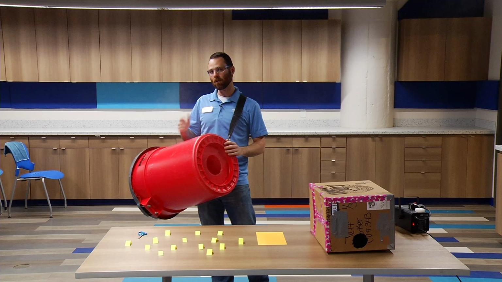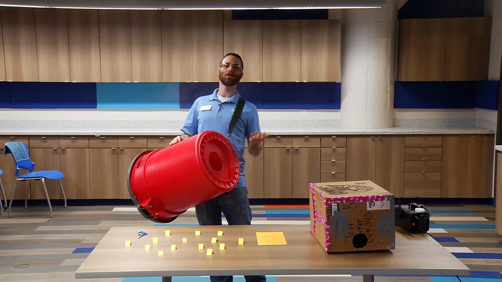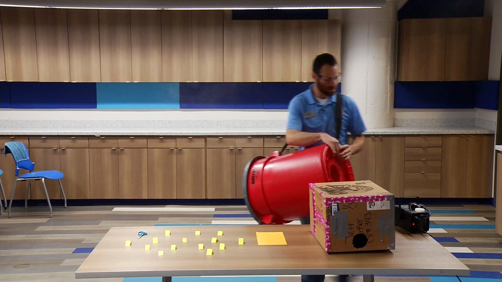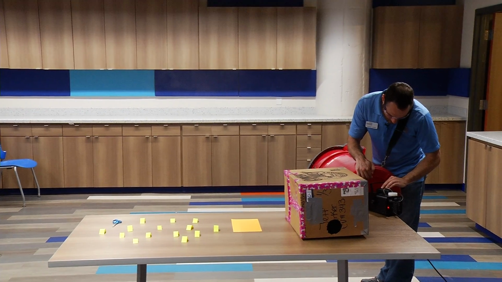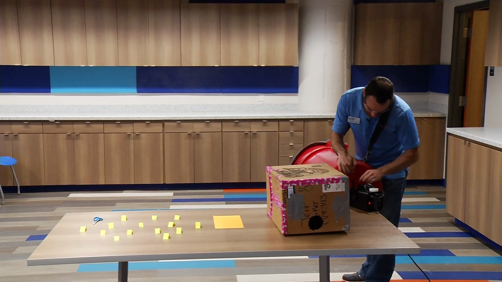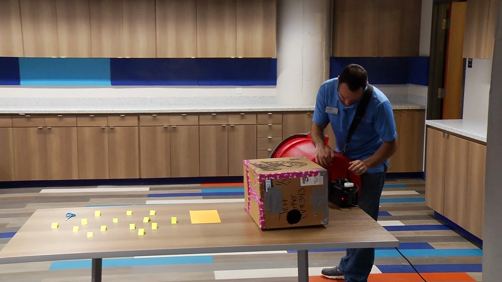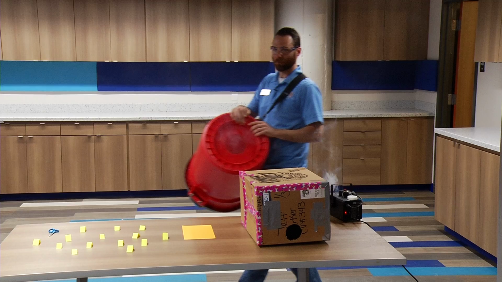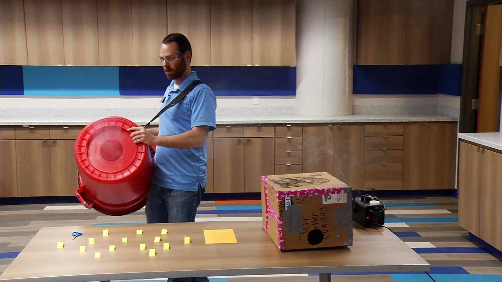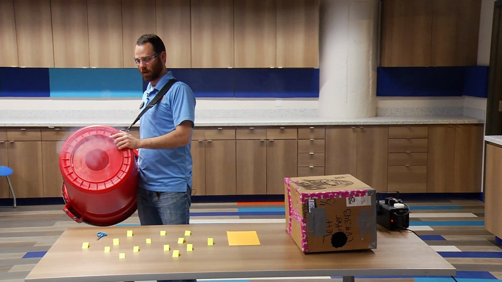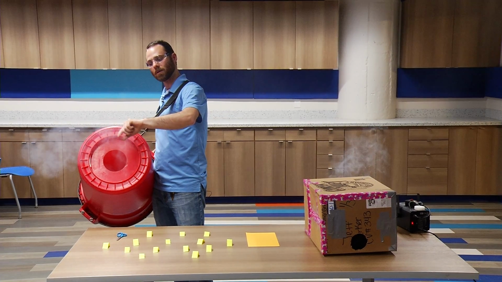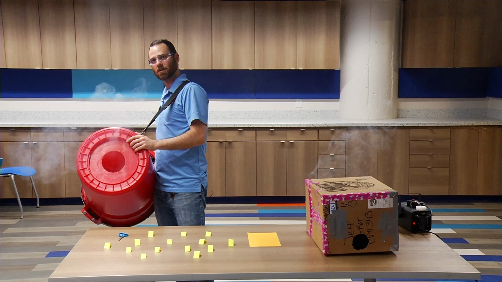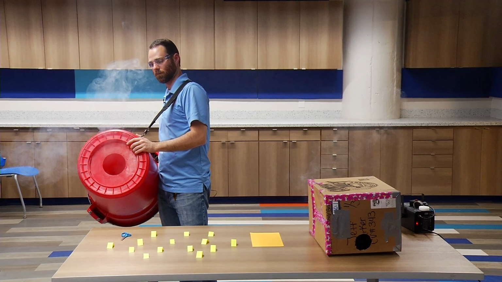Now, I can show you what that looks like using a fog machine. So this is a basic fog machine. You can get them for about $25 on Amazon. I'm going to add just a little bit of fog in here, and I'm going to demonstrate what this vortex ring looks like. Now, you're going to see a circle come out of it, and watch how it rotates inside out from itself, over and over.